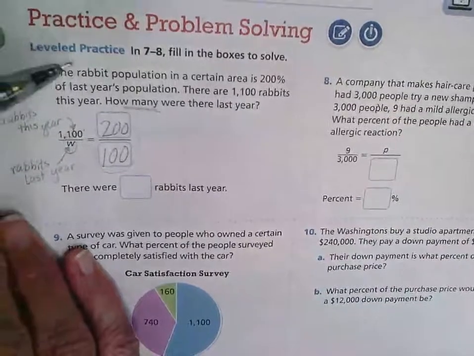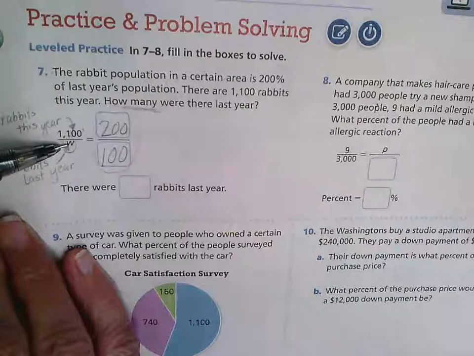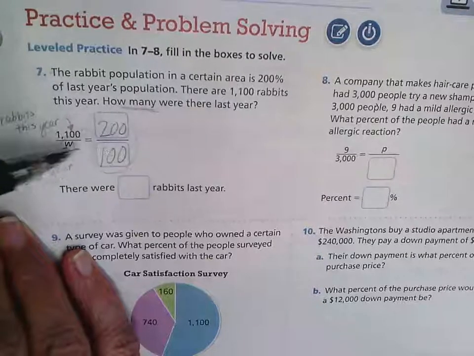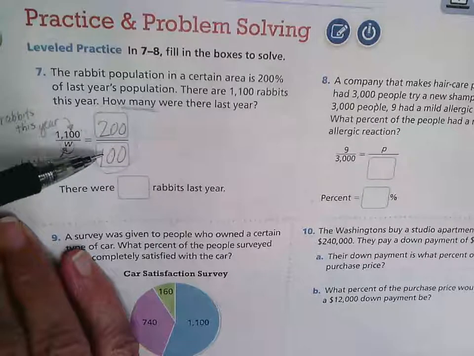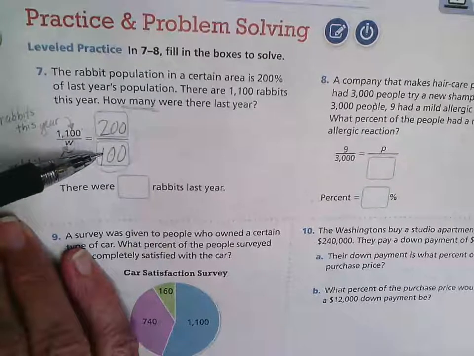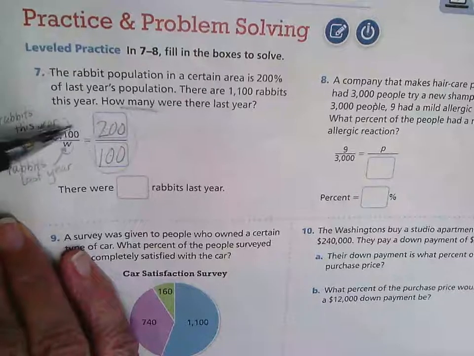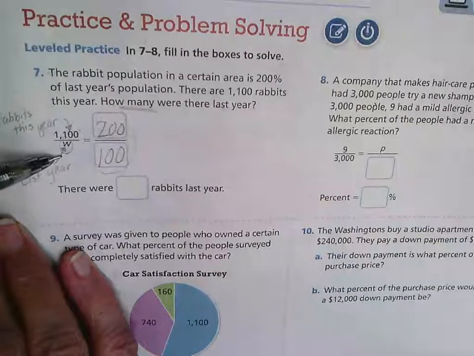So we know that whatever this number is here is going to be less than this number on top, because the corresponding placement across from the W, the 100 is less than the 200. So the top numbers are going to be larger than the bottom numbers.